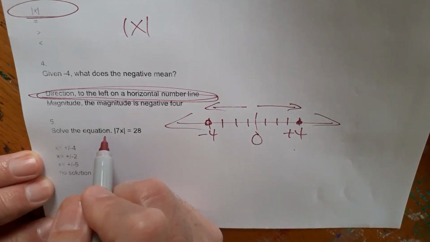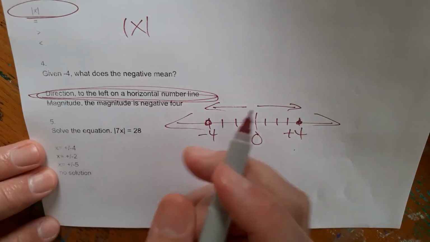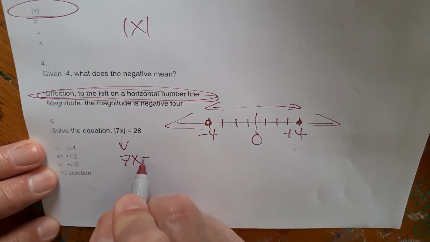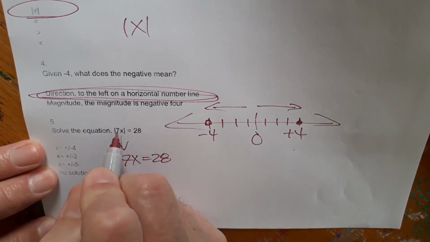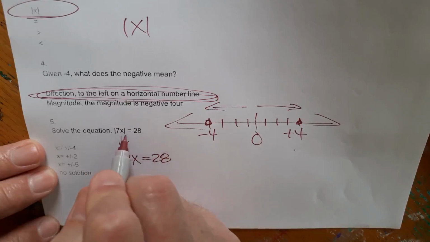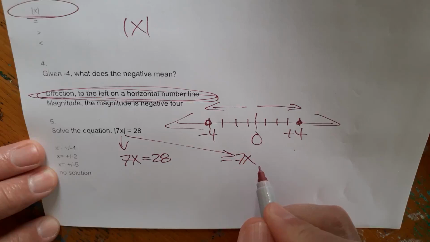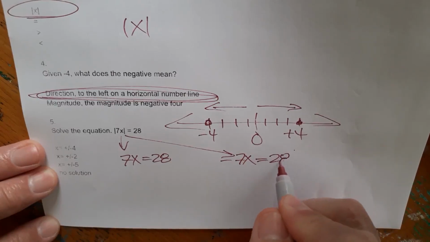Okay, solve the equation 7x equals 28. So let's drop this down and say 7x equals 28. There's one example, but inside here this could have been negative. We don't know if it is, so we have to solve it 2 ways. We have to do 7x and put a minus on it, or a negative, and solve it 2 ways.